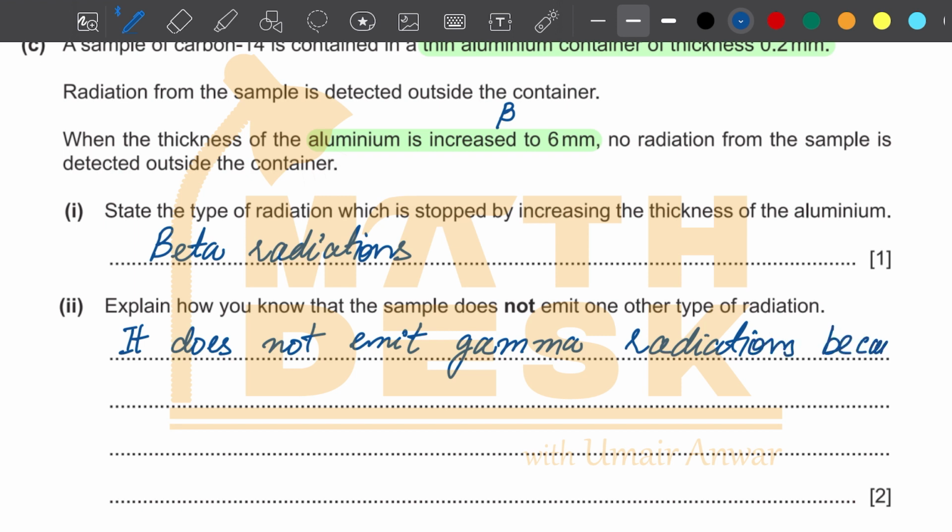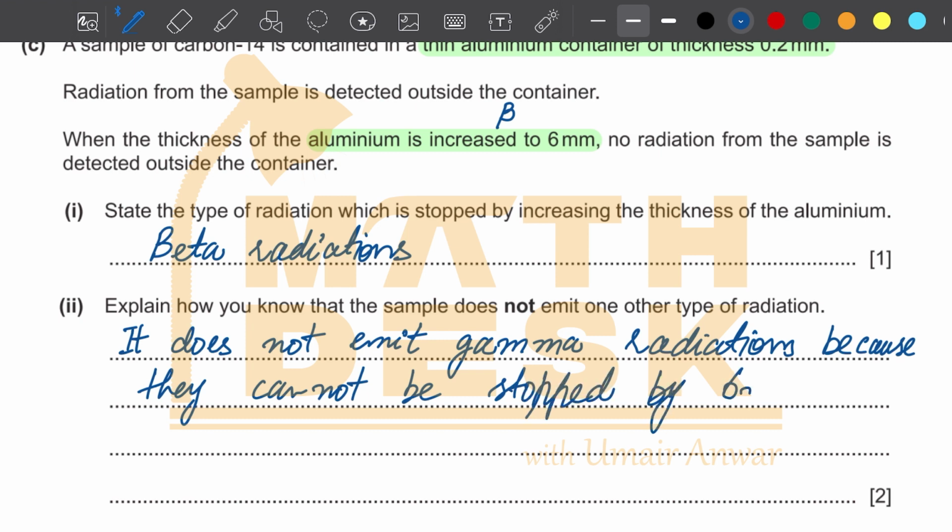because they cannot be stopped by 6 millimeter thickness of aluminium. If they would have also been emitted, they must have been detected outside the 6 millimeter thick aluminium layer. So the question ends here with this part.